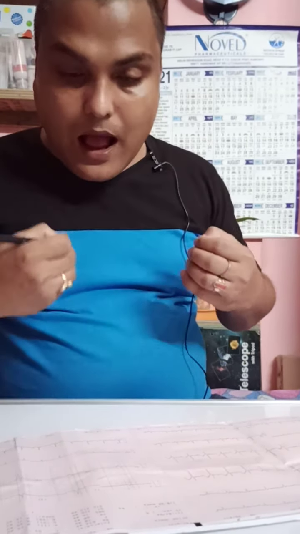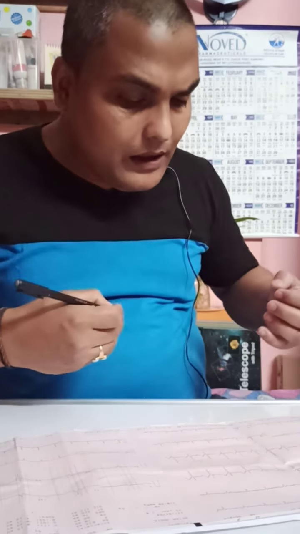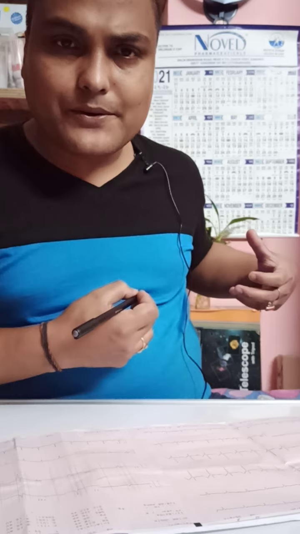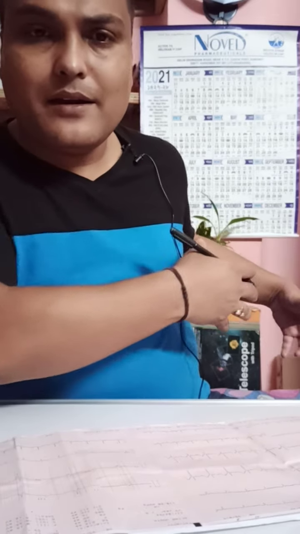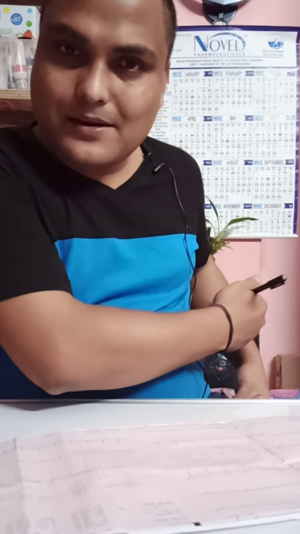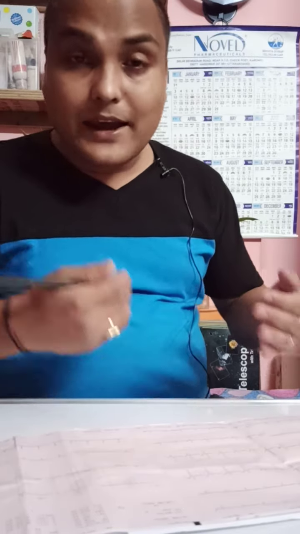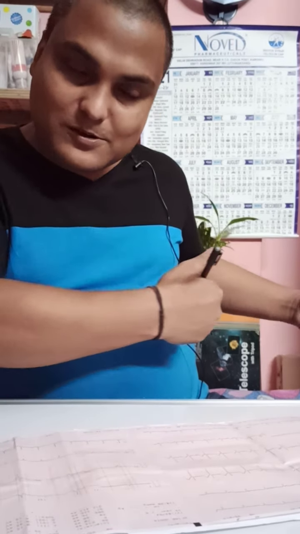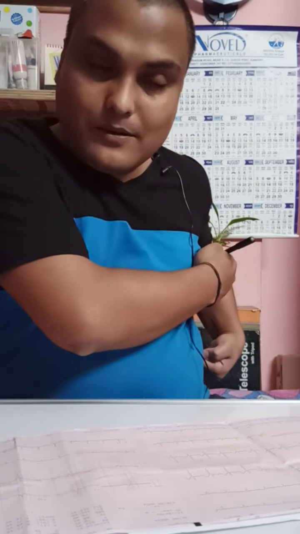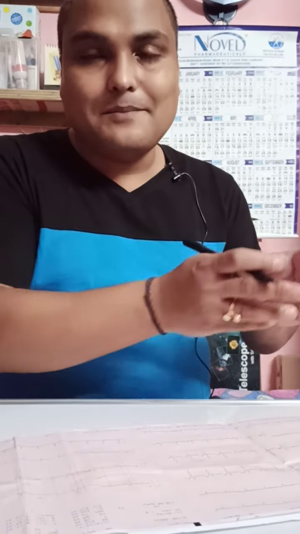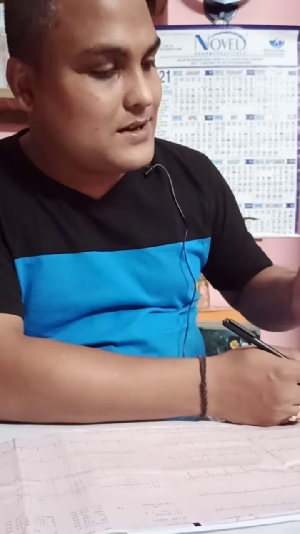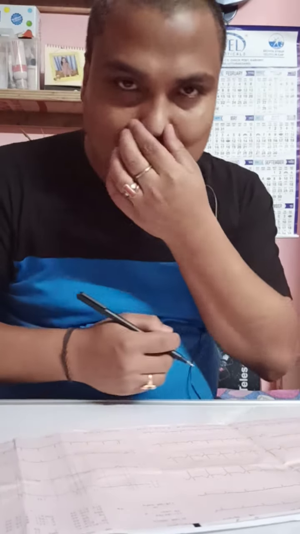So the R wave will definitely become bigger and bigger from V1 to V6, and simultaneously the S wave will become smaller and smaller, because you are going away from the right ventricle. In V1 the pattern is biphasic, and gradually a tall R wave will appear.